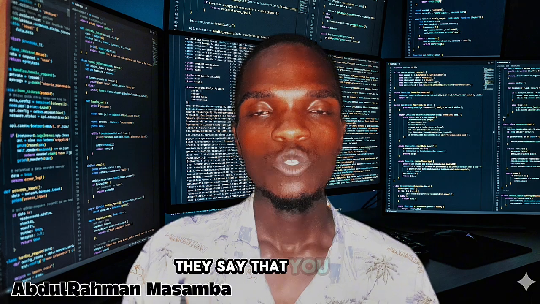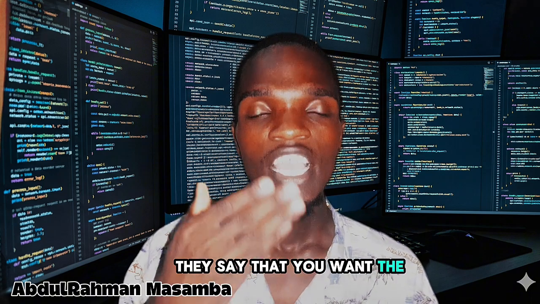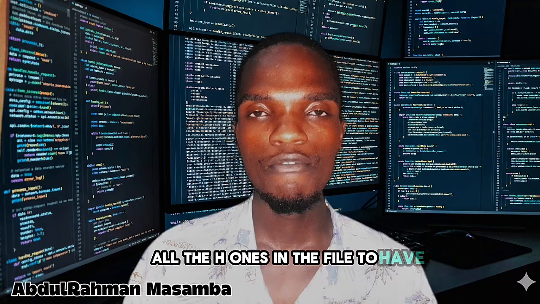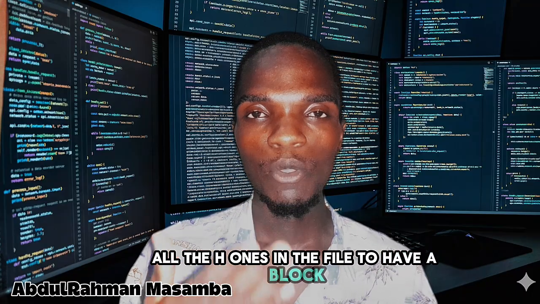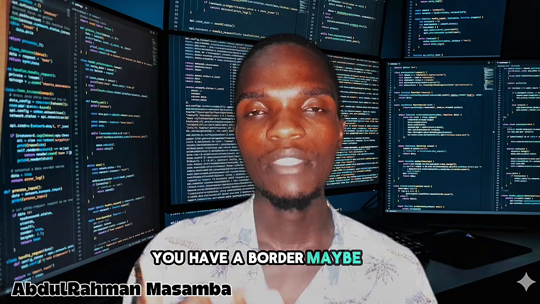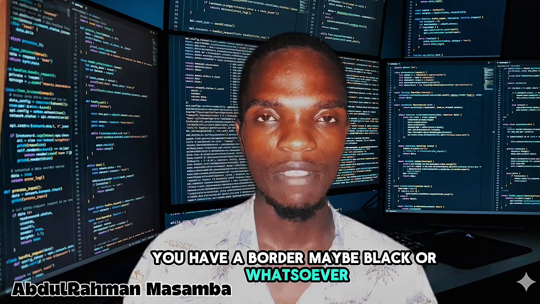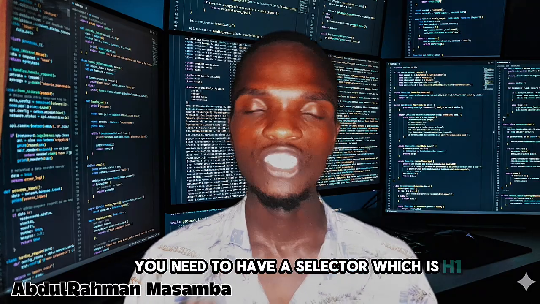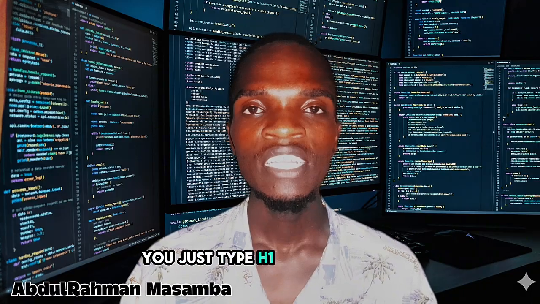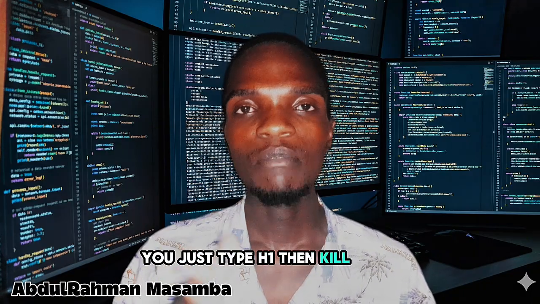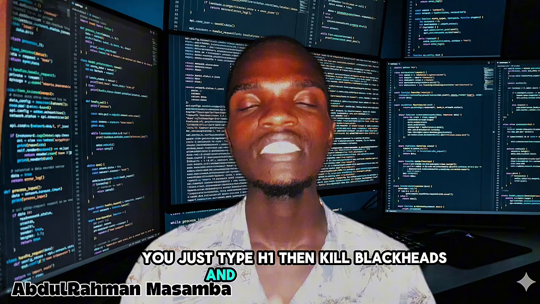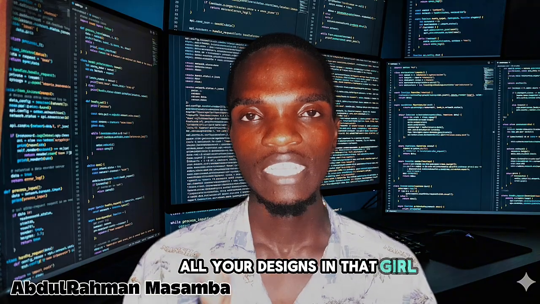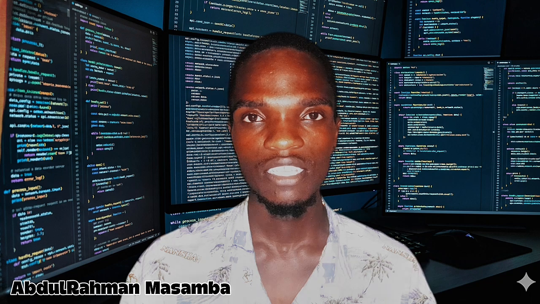Let's say that you want the H1s in the file to have a border, maybe black or whatsoever. You need to have a selector which is H1. You just type H1, then curly brackets, and start adding all your designs between those curly brackets.